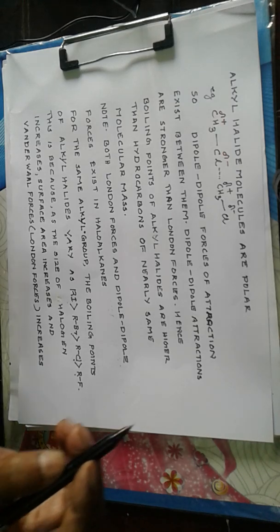But the thing is that alkyl iodide, in which iodine is a large atom, has a large surface area, and hence large van der Waals forces, especially London dispersion forces, operating between alkyl iodide molecules. And again, there is one more reason.